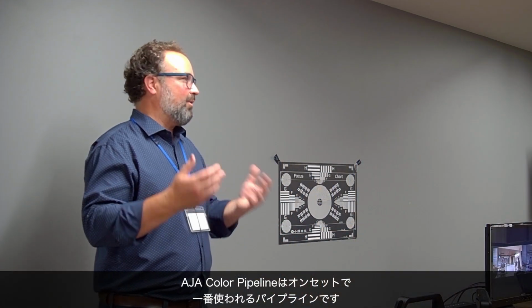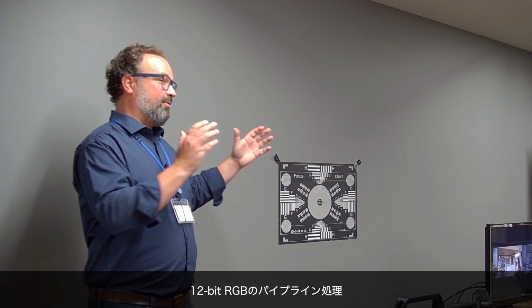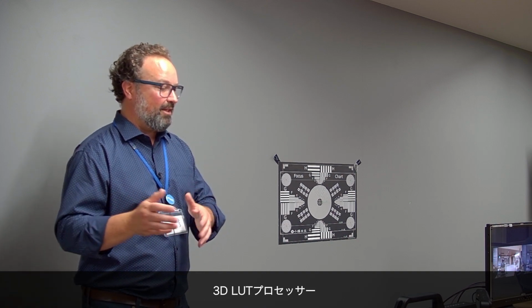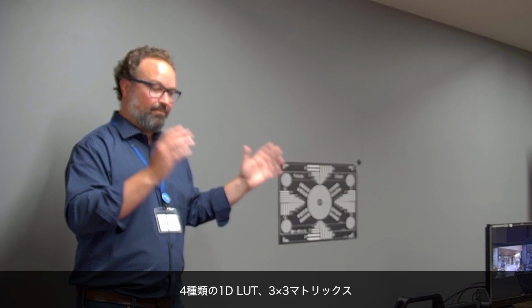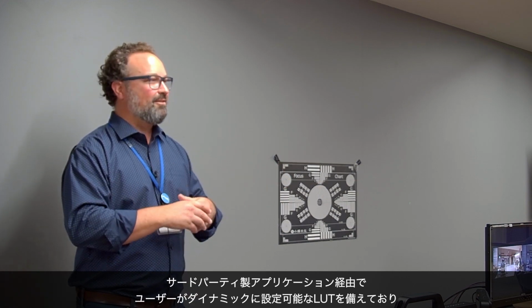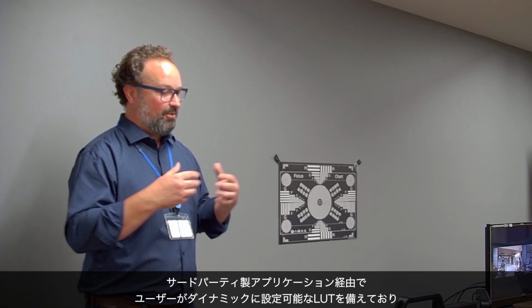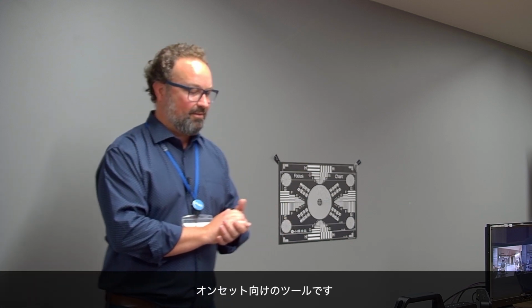So the AJA color processing pipeline is the one that's going to be most utilized on set. It offers full 12-bit RGB processing going through the pipeline. It has the 3D LUT and the additional 4 1D LUTs and 3x3 matrices. Supports user LUTs, has dynamic LUT control from third parties. And so this is the tool of choice for on-set workflows.